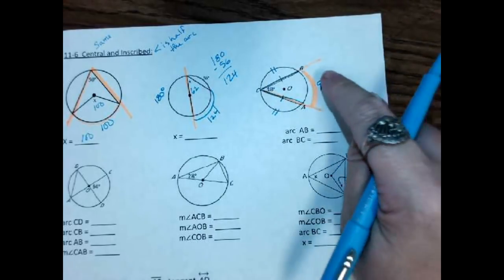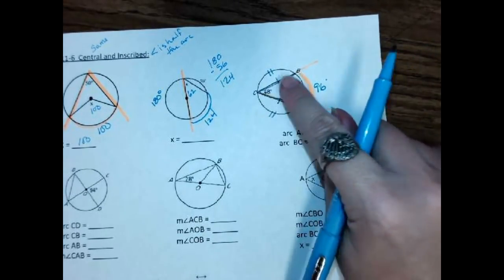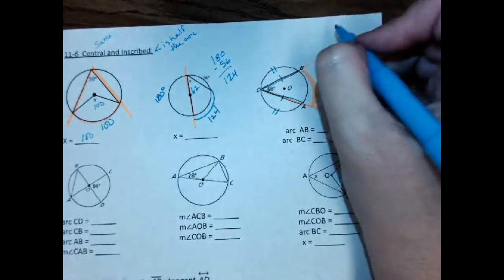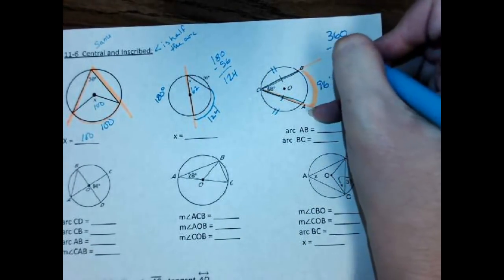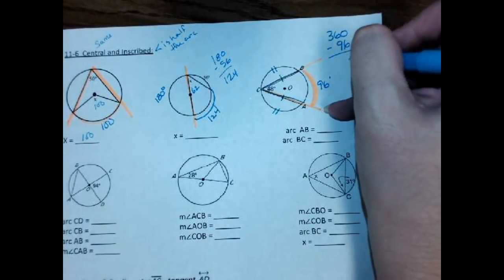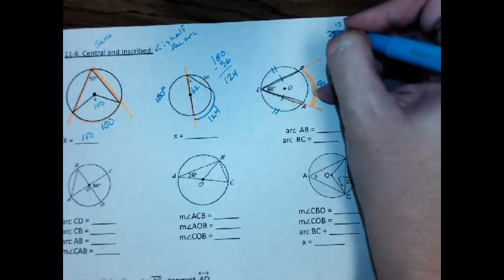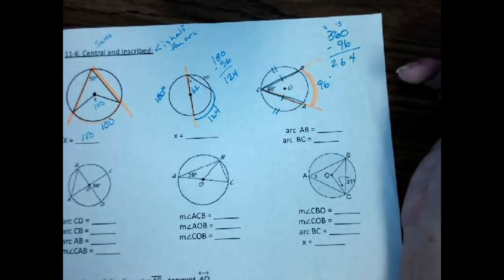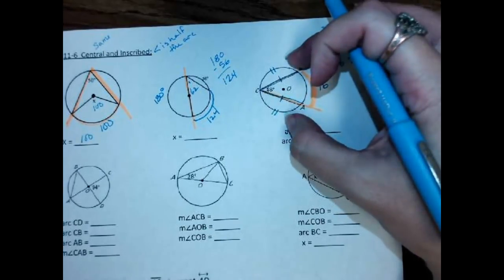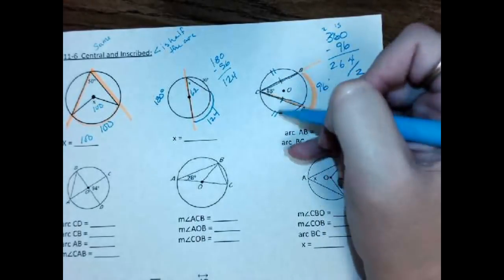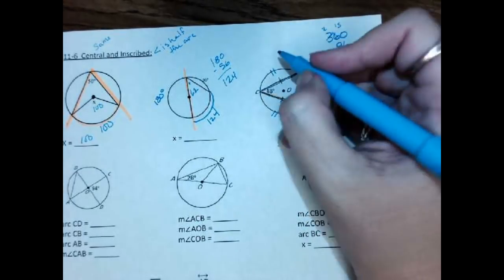because 48 is half of 96. Then to find these two, I can do 360 minus 96, and I get 264. But these two are equal to each other, so to get each one of them, I just divide this by 2, and I get each one of those sides is 132.